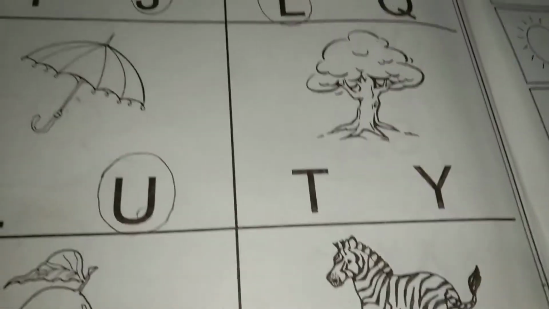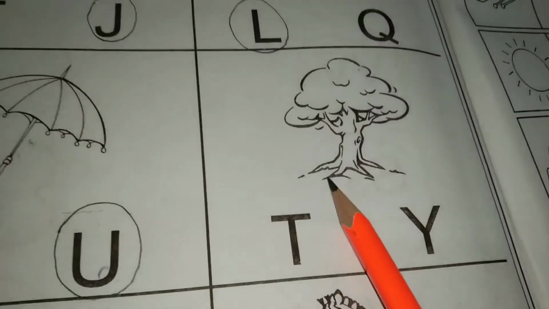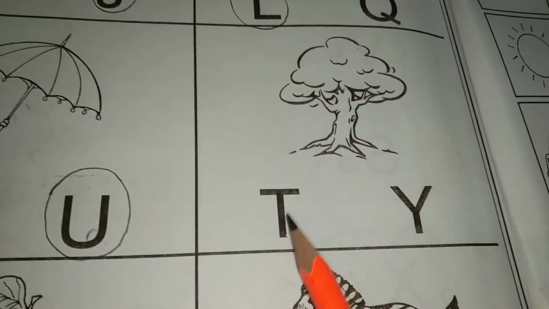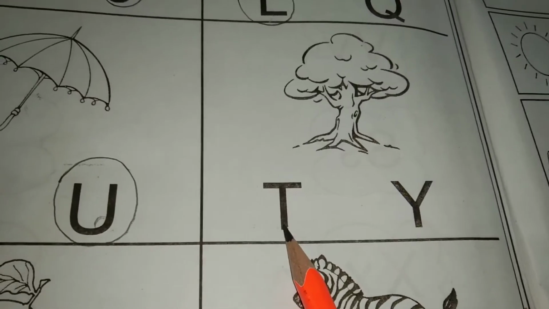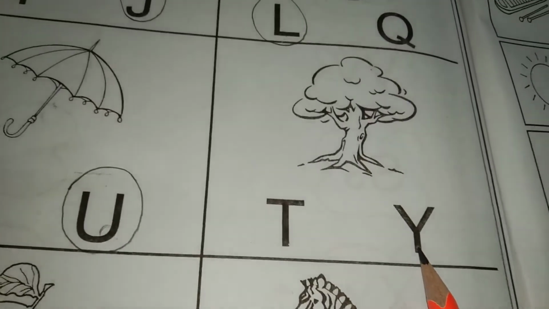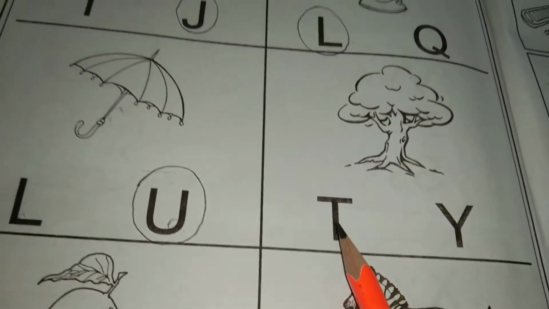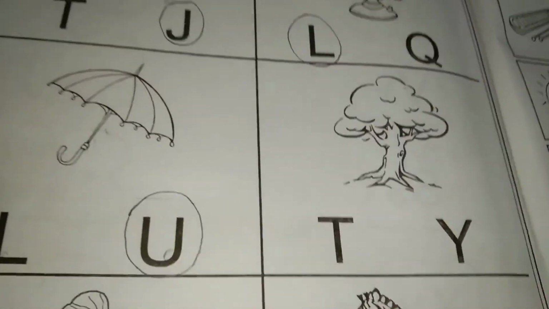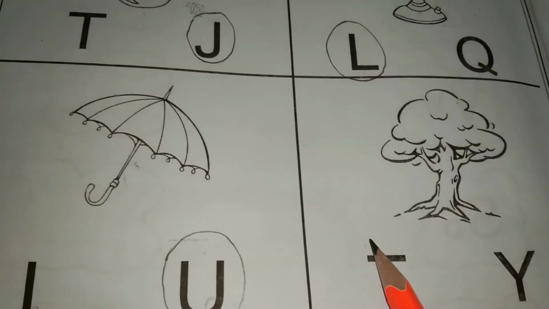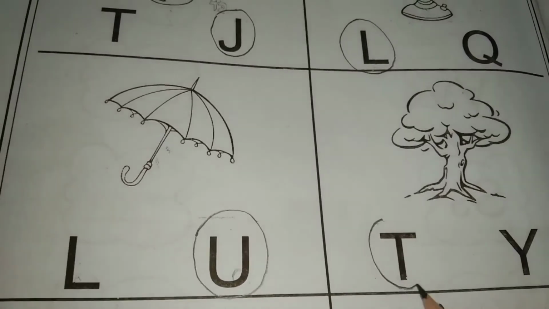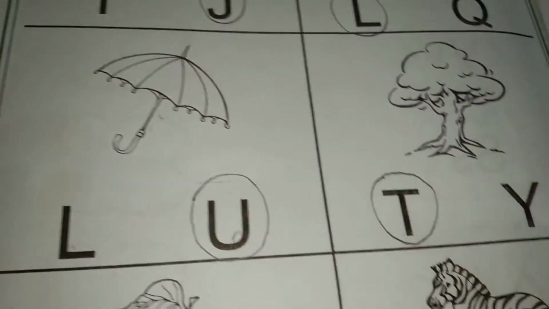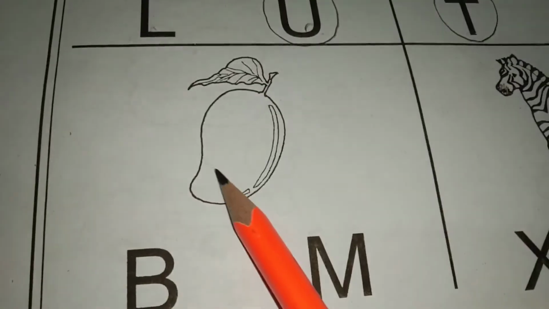Okay. What is this? This is a tree. And which letter is this? T. And which letter is this? Y. Tree. Ta, ta, tree. Capital T. T says ta. Ta, ta, tree. And we will circle the letter T like this.